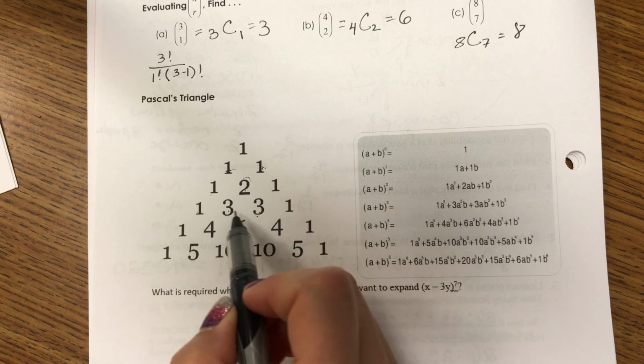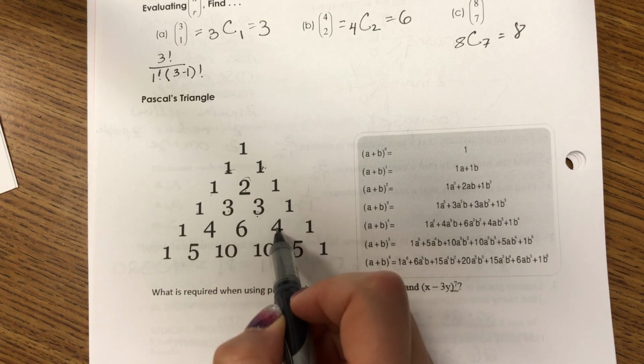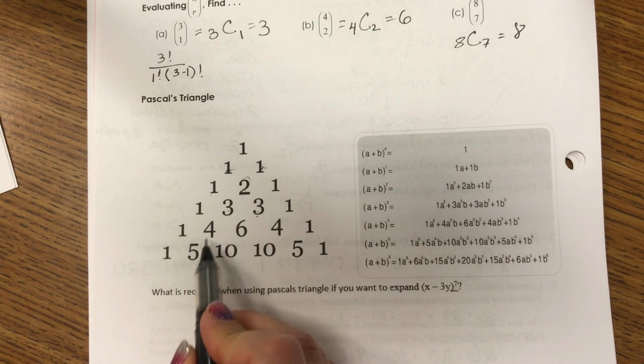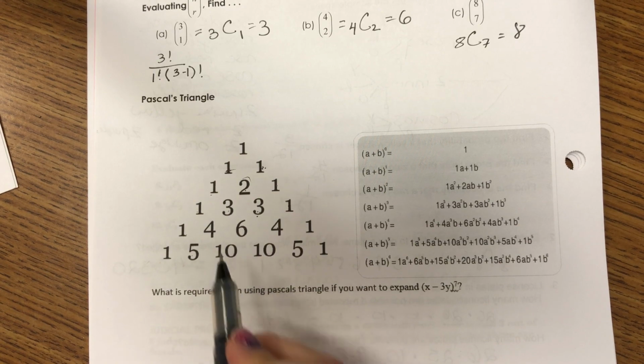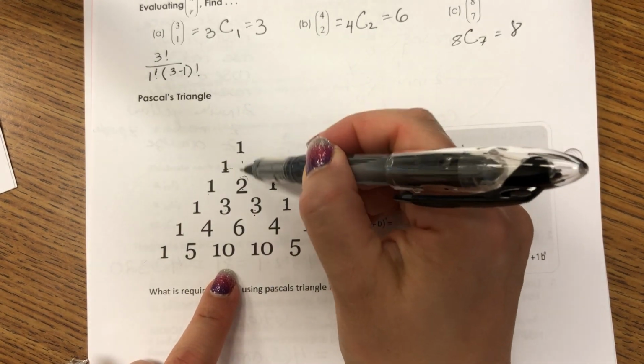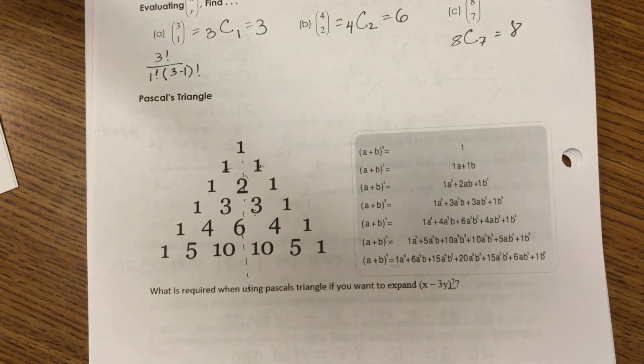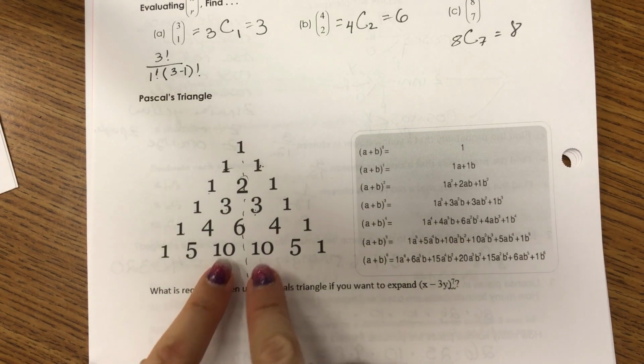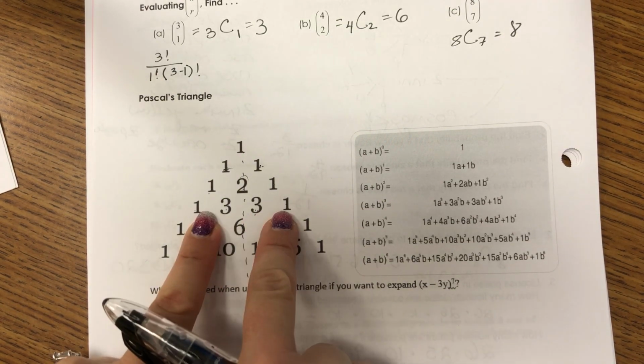And it keeps going. 1 plus 3 is 4. 3 plus 3 is 6. 3 plus 1 is 4. 1 plus 4 is 5. 4 and 6 is 10. And then notice the symmetry. If we draw that vertical line down the middle of Pascal's triangle, it is symmetrical with the entries on each side.